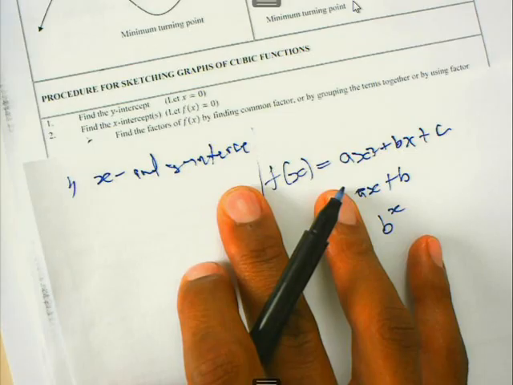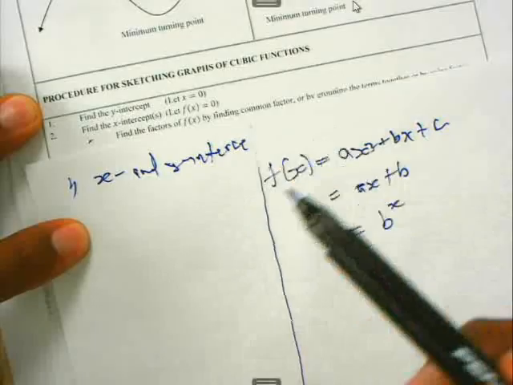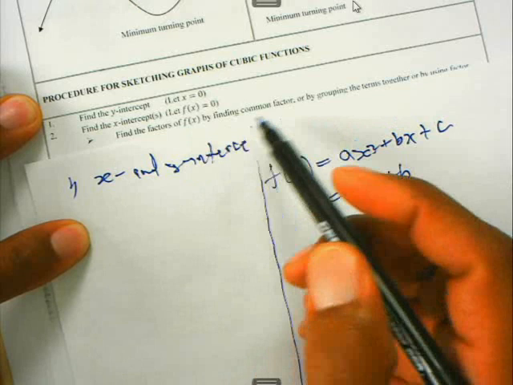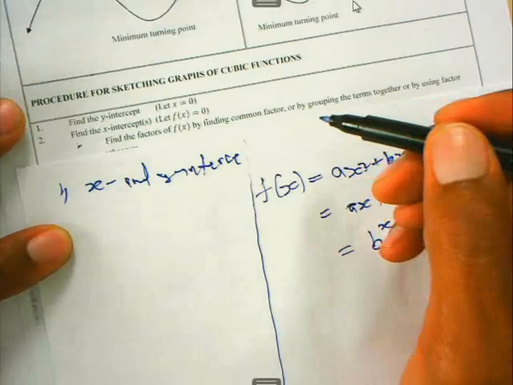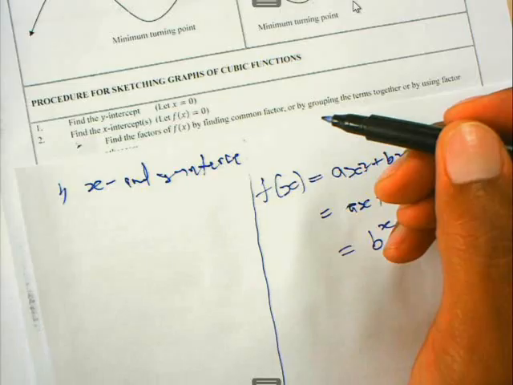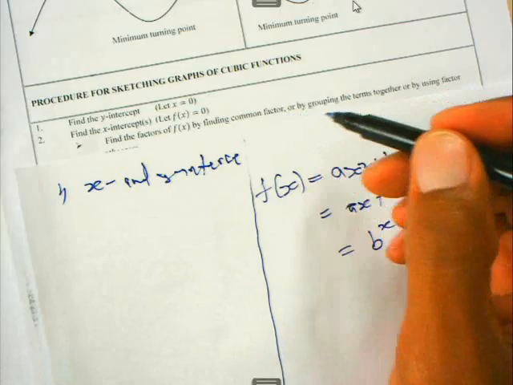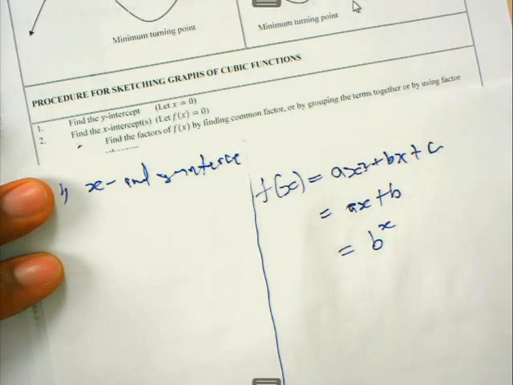When you talk of the quadratic functions, the exponent is 2, so we have a quadratic equation. You know how to solve the quadratic equation, right? Now let us see how we solve the cubic equations. First, you need to find the factors of f(x) by finding the common factor. Always, like we say with the quadratic equation, first see if you can see a common factor in that equation, and if there is a common factor, then you take the common factor out.